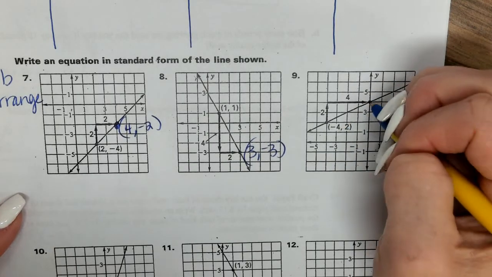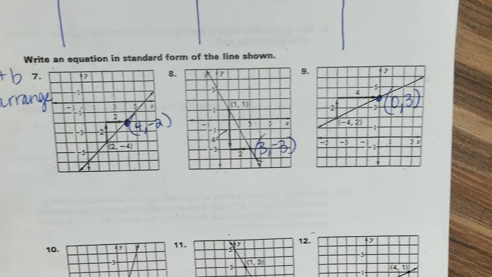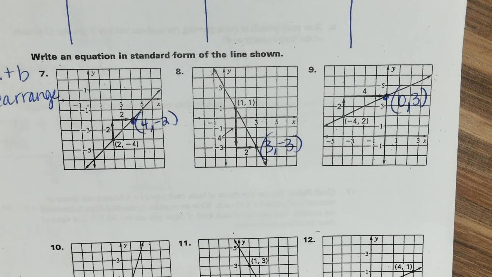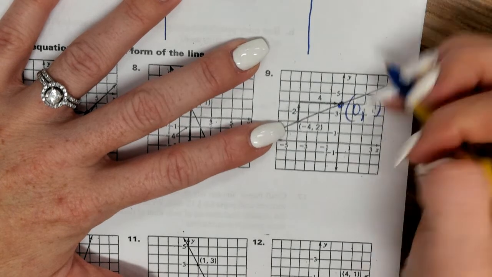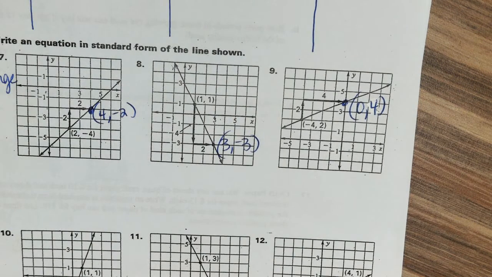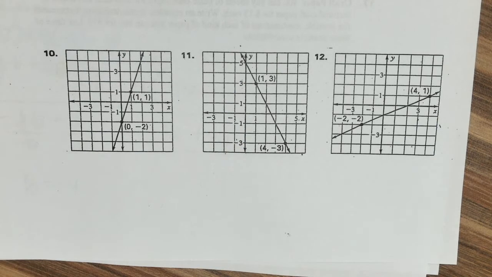And this one, I'm at 0, 4. So use your stat button, write it in mx plus b, then rearrange. At the bottom, they already gave you 2 points, so use your stat button, put it in mx plus b, and then rearrange.